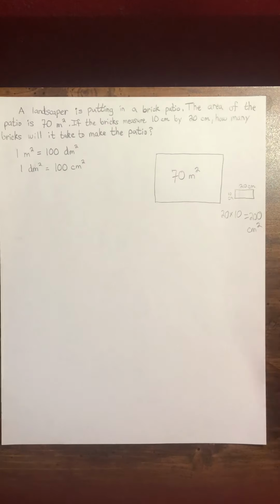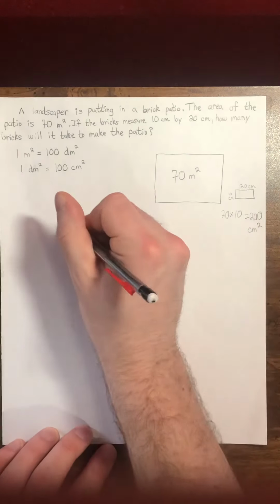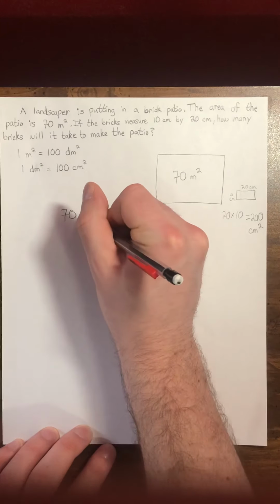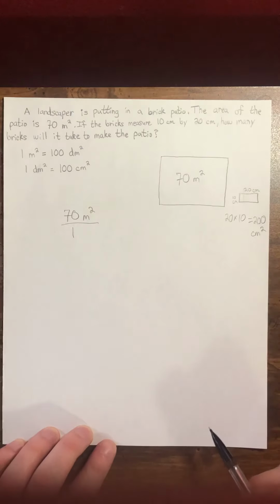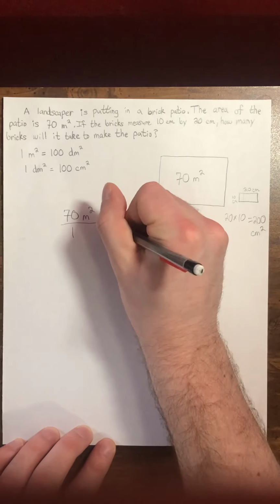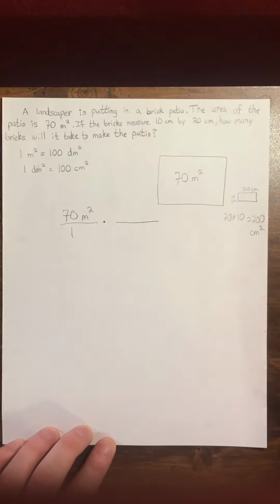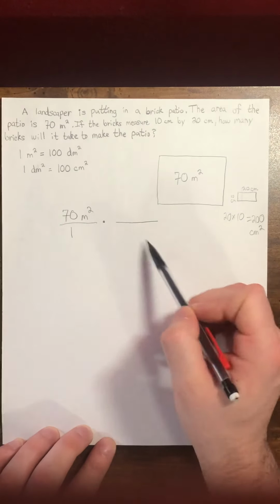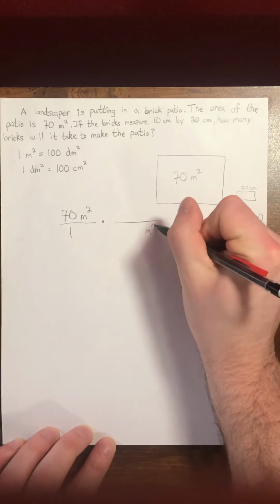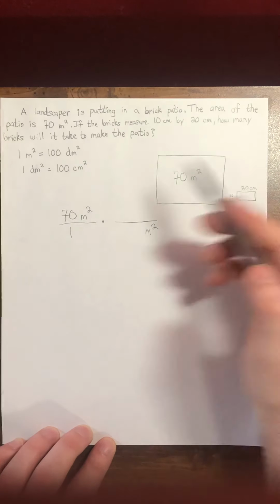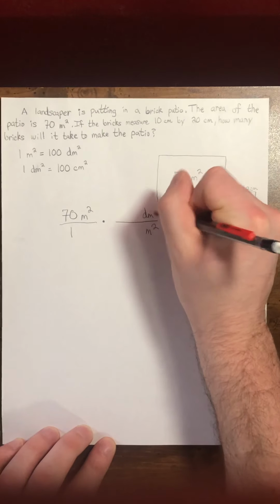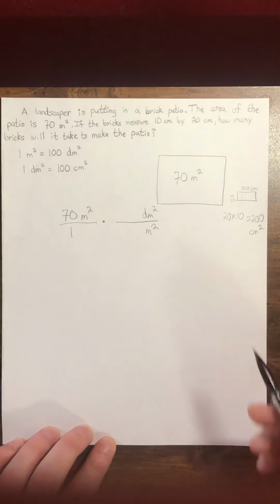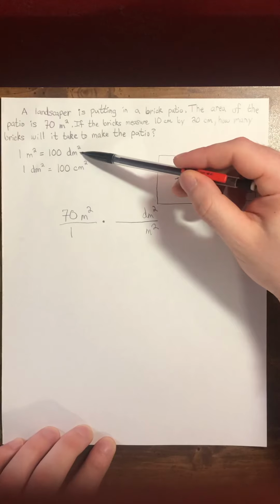Okay? So let's start. So we have 70 square meters. Remember, this is always over 1, and we're going to multiply by some fraction. So what do we want to multiply by? Remember I said we want the units to cancel, right? So we have squared meters on the bottom, and we're converting into square decimeters, so that goes on the top. Now let's look at our equation.